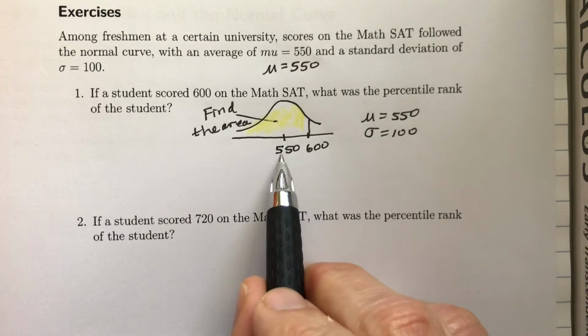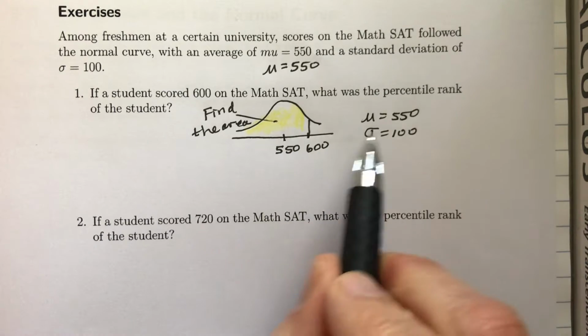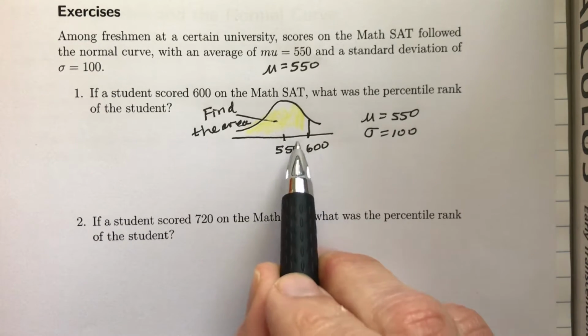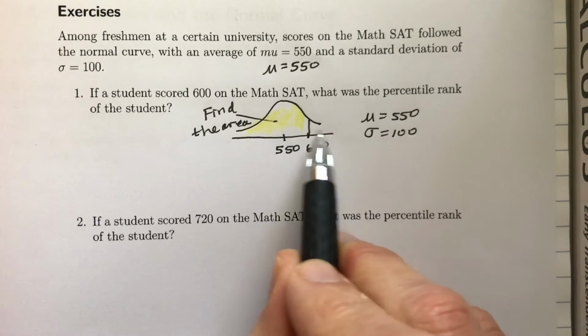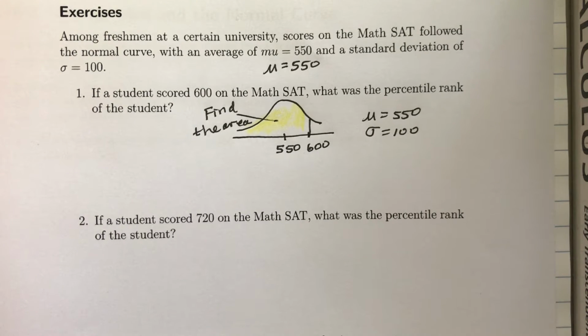Notice if you take 600 minus 550, you probably do it in your head, that's 50. It's half a standard deviation. So it's not that far. It's not even a full standard deviation. It's half a standard deviation. So I can tell you something.